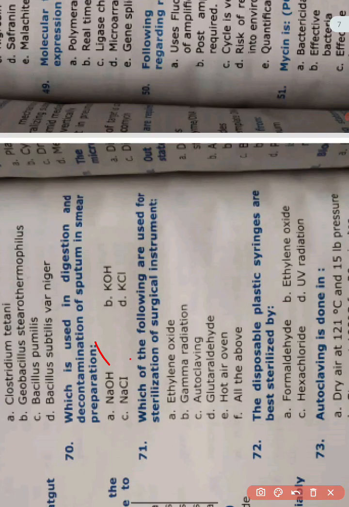And sodium hydroxide method is currently employed in many laboratories. Which of the following are used for sterilization of surgical instruments? For surgical instruments, ethylene oxide, ETO, gamma radiation, autoclaving, glutaraldehyde, hot air oven, all the above you can use for disinfecting surgical instruments. A surgical instrument is a broader term, which includes scalpel, blades, suture material, many other items. All the choices are used for different typical surgical equipment. Different equipment, different methods are used.